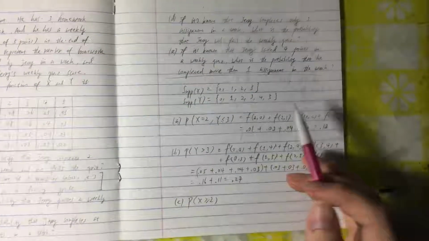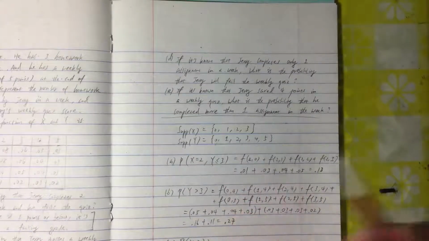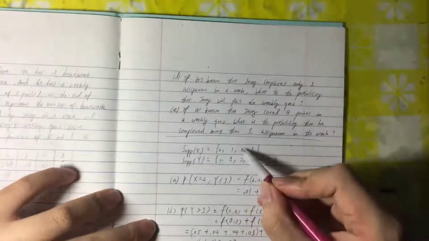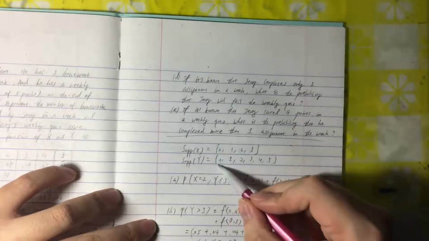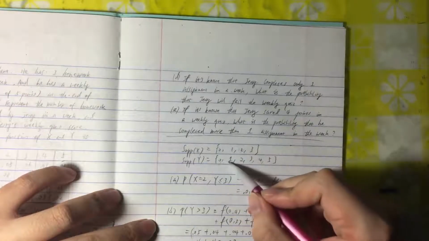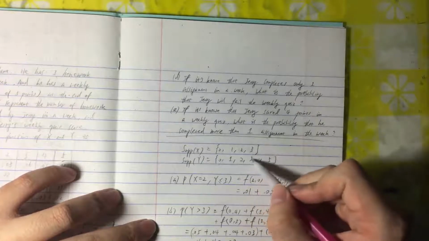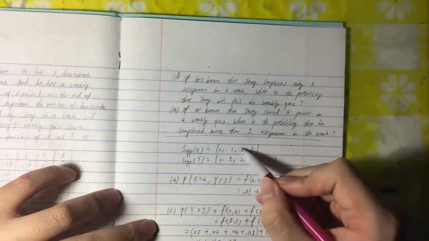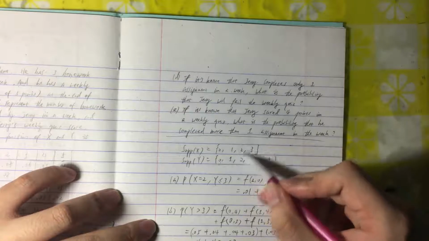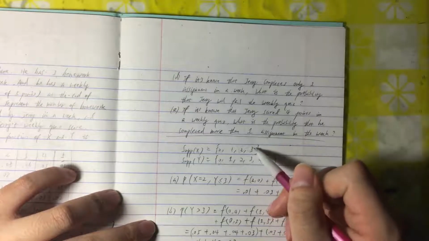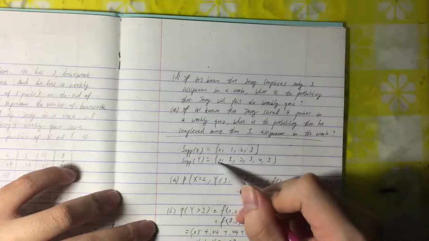And here it doesn't specify y, so y could be anything: 0, 1, 2, 3, 4, or 5. So it's possible that Jerry completes 2 assignments and scores 0 points, or completes 2 assignments and scores 1 point, 2 points, 3 points, 4 points, or 5 points. Those are all possibilities. Or it's possible that he completes 3 assignments but scores 0 points.